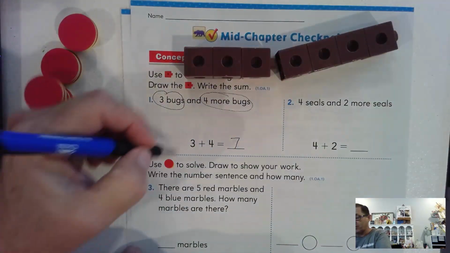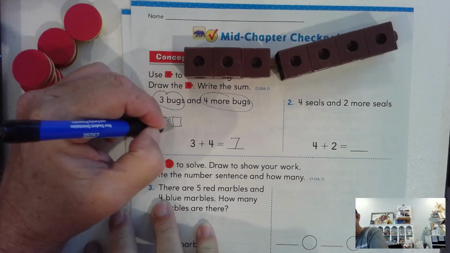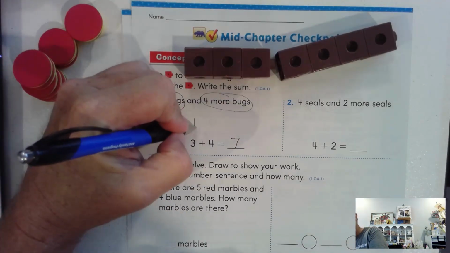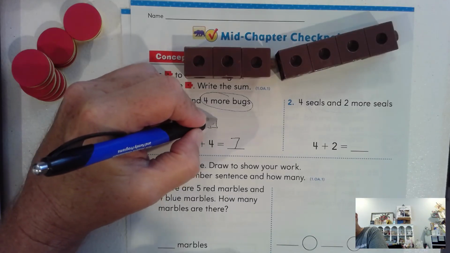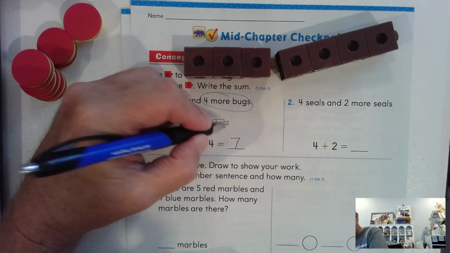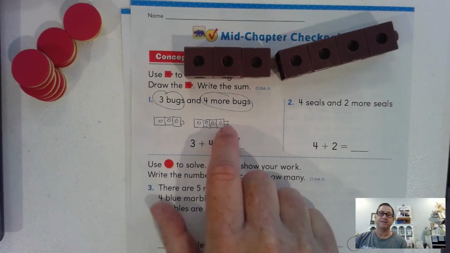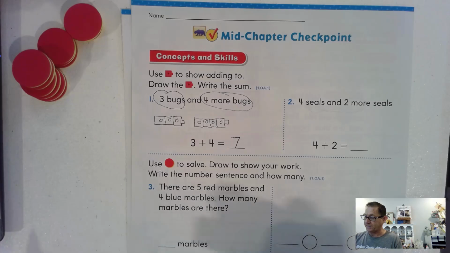Okay, now let's draw the connecting cubes. Okay, so there's 3. And there's our 4. And then we can count them. 3, 4, 5, 6, 7. Okay. Number 2, 4 seals.